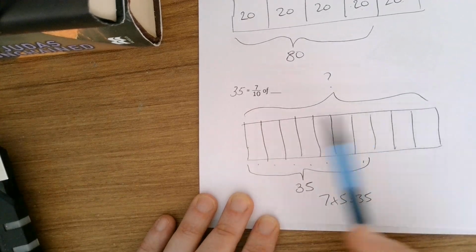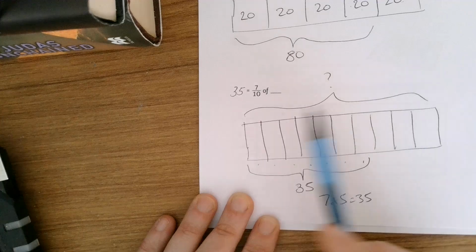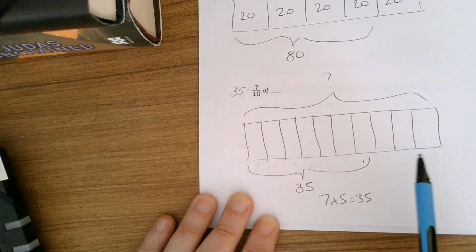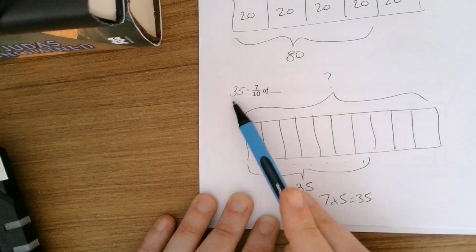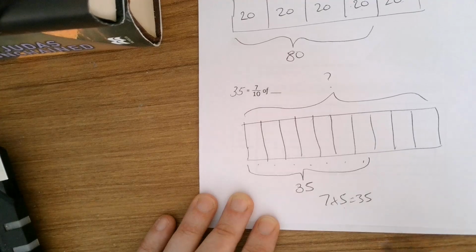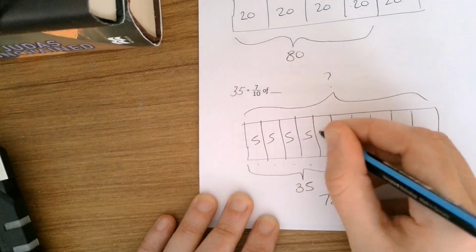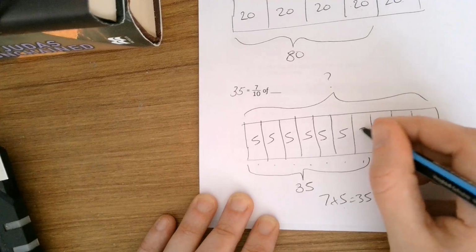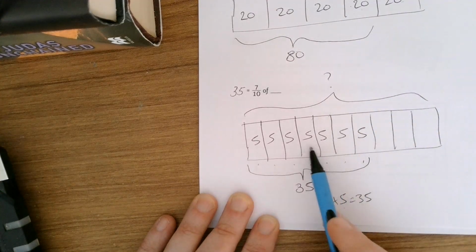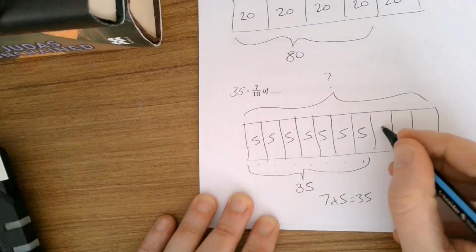So like all things, this tool here is only useful if you understand what you're doing. So it's always worth having a go at them when those numbers are a little bit trickier. So I know that 5, 10, 15, 20, 25, 30, 35. 1, 2, 3, 4, 5, 6, 7. Yep. So let's keep going.